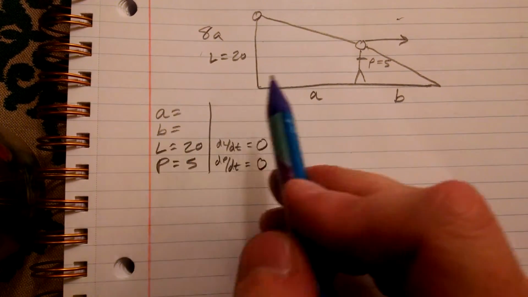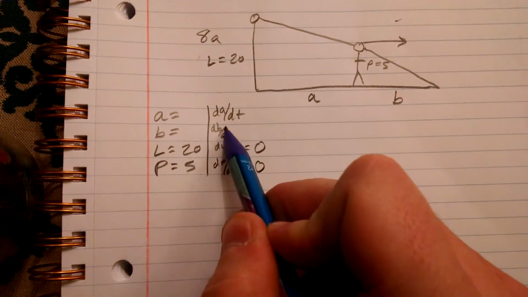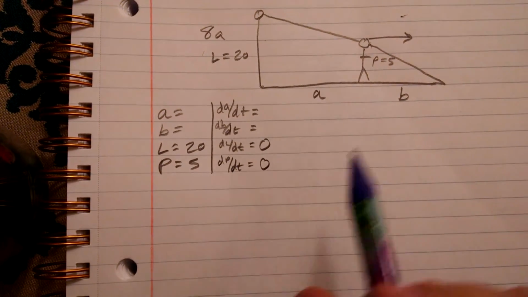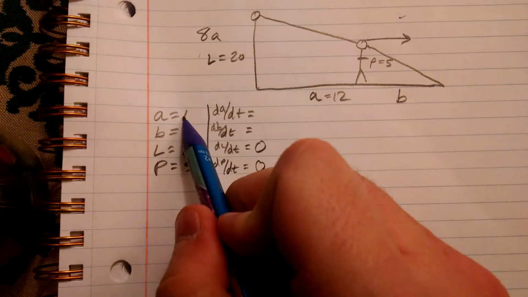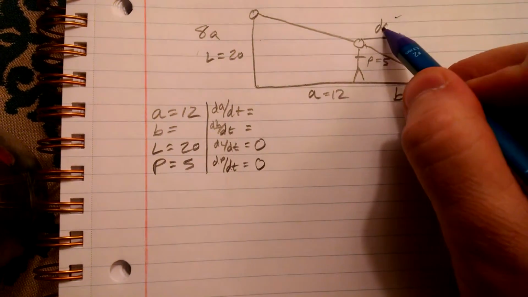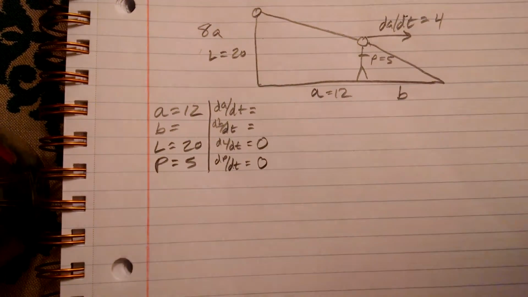Let's see. Next, we have A and B, so we need dA/dt and dB/dt. And the moment that we care about, A is 12. And dA/dt is 4 feet per second.